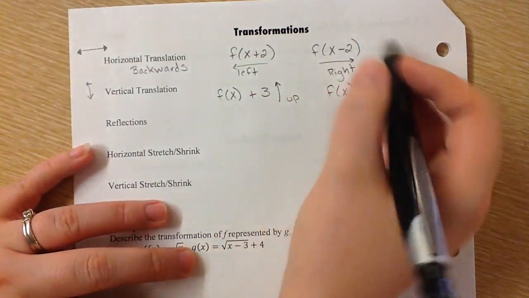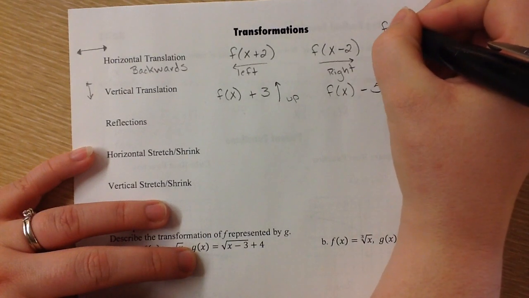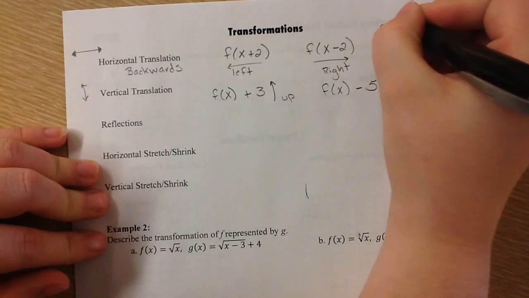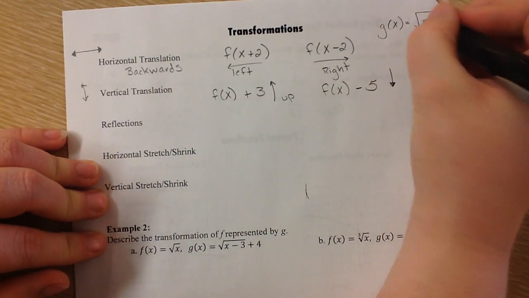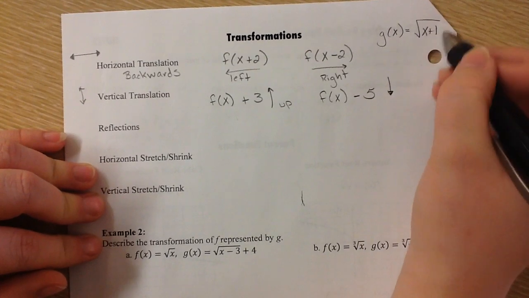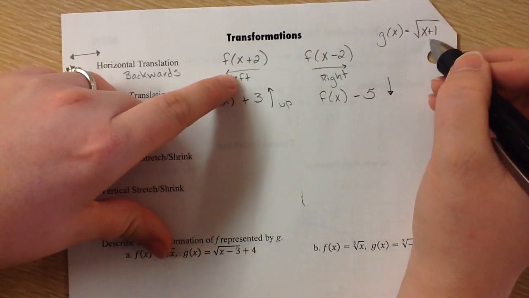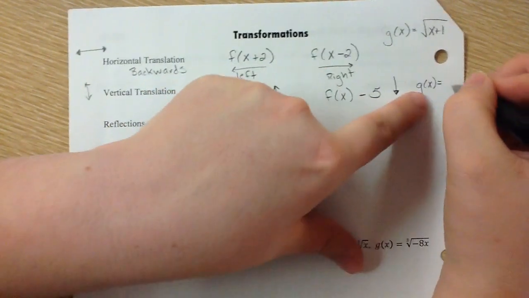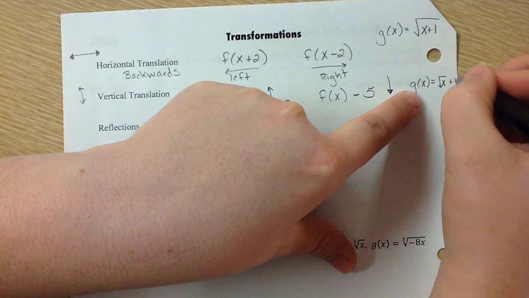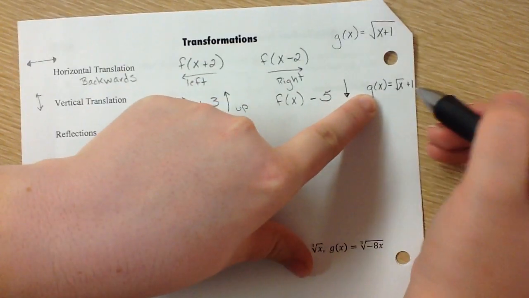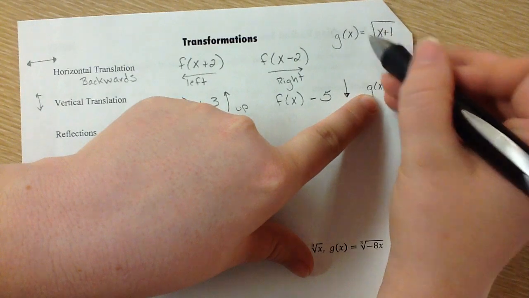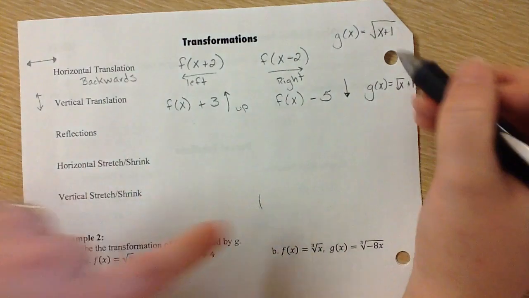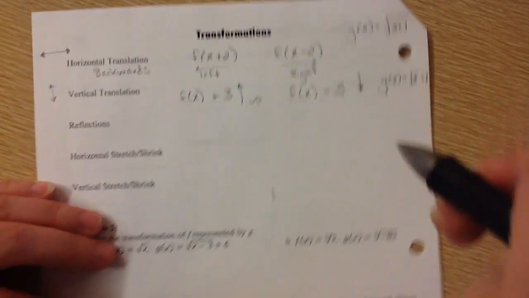So what that's going to look like in this case is if I had my new function, the square root of x plus 1, where the 1 is inside the square root there, that's going to move it to the left 1 unit. Whereas the difference down here, if I have the square root of x and then plus 1 out here on the outside, that's going to move it up 1. See the difference? Here it's inside on the x. Here it's outside that function. So inside is going to move it left or right. Outside is going to move it up or down.